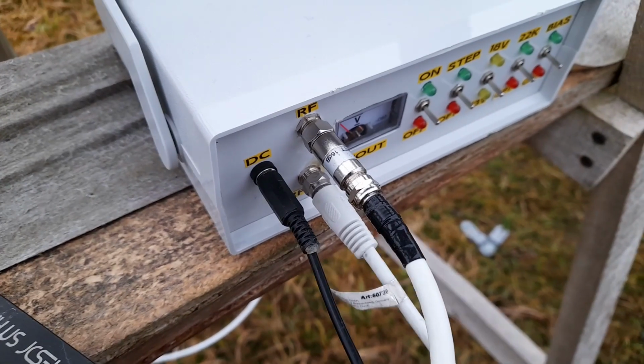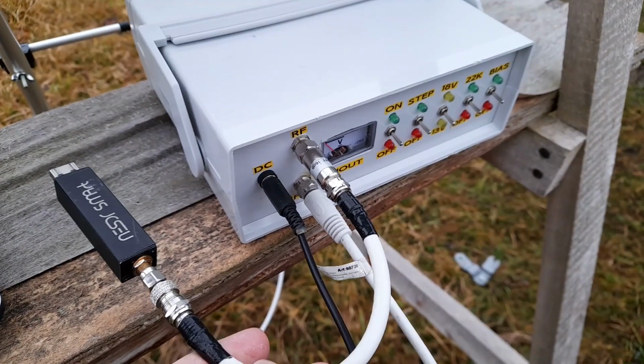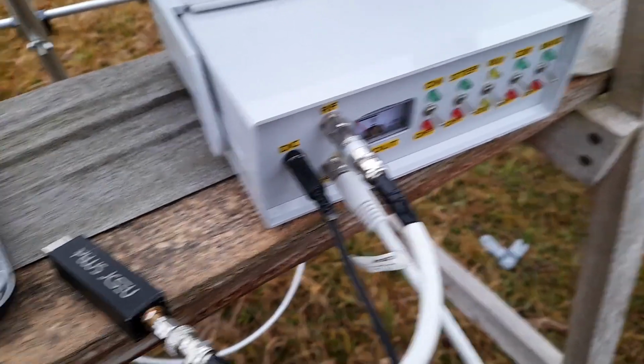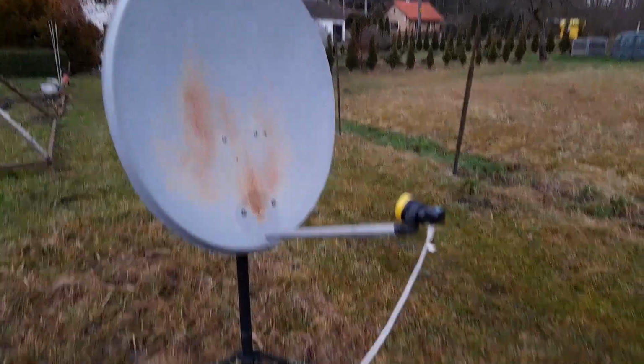Now I hook up the SDR with a short piece of coax and an F to SMA adapter, plug in the USB power cord, connect the RF DC port with a longer coax to the LNB mounted on my 80 cm offset dish, and we are ready to receive.